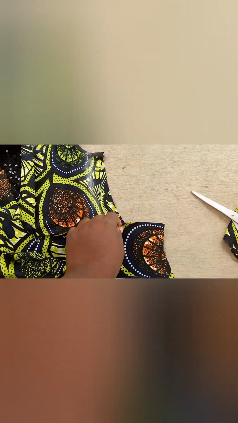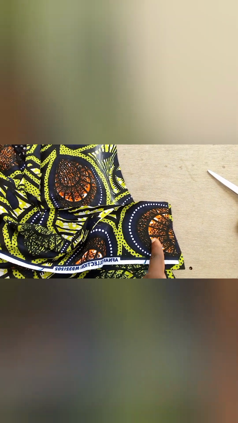So this is how I folded it into two. And after folding it like this into two, I'll still open it up with my scissors. I'll cut it open to make it longer. And after cutting it open to make it longer, I will sew this side you're seeing right now. After sewing on this side, I'll still sew on the other end. See how long it is. I want it to be very long so it will be fuller at that down part.